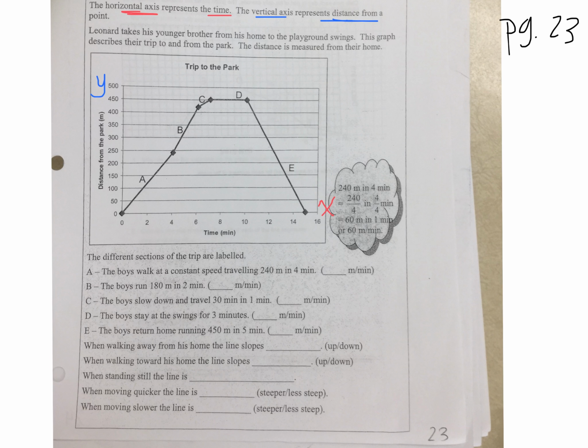So Leonard's taking his younger brother from his home to the playground. This is really important. I want you to write that next to the graph. The graph is going from home to the playground. And they tell us on the y-axis that we're looking at a distance from the park. So the distance is measured from their house. So this should say distance from their house.